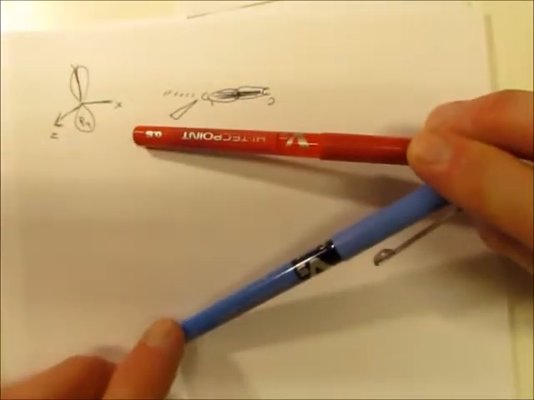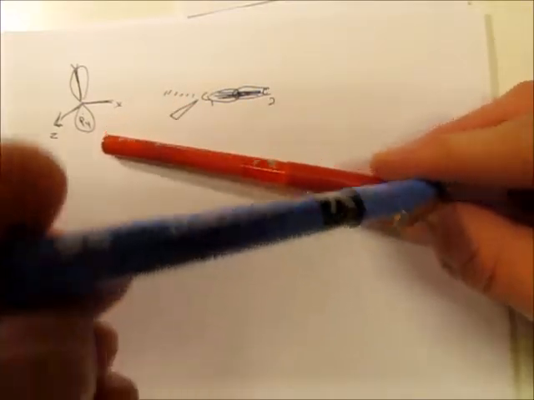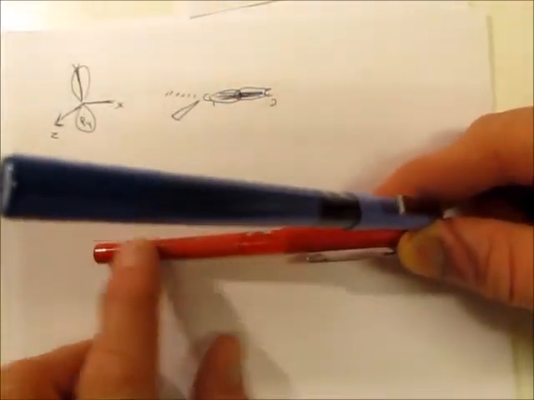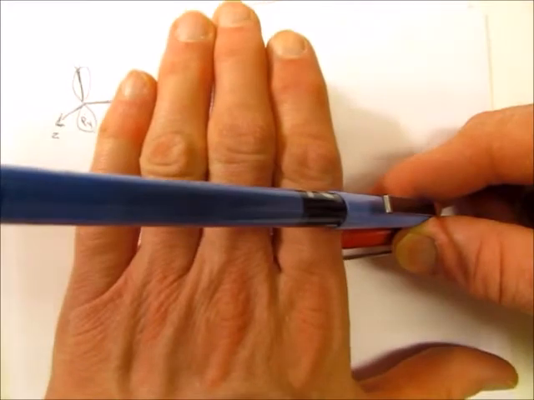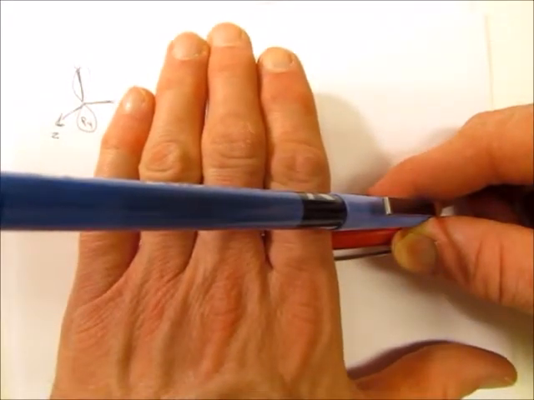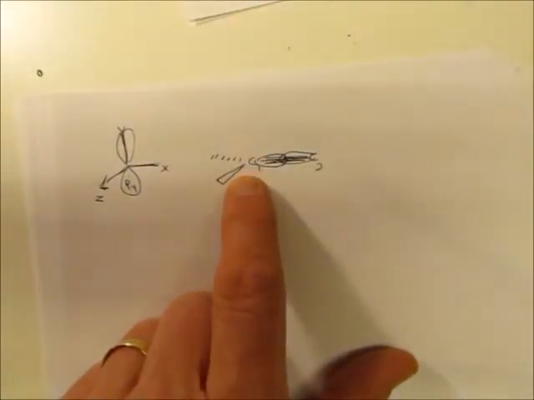So remember how this blue one used to be flat in the page and the red one was there in the page. Now I'm rotating it. So the red one, see how it's going away from you, where the blue one is coming out towards the camera. The page should be sitting between the two of them like this. So what I've just done with these two pens is exactly what this right here is meant to show.